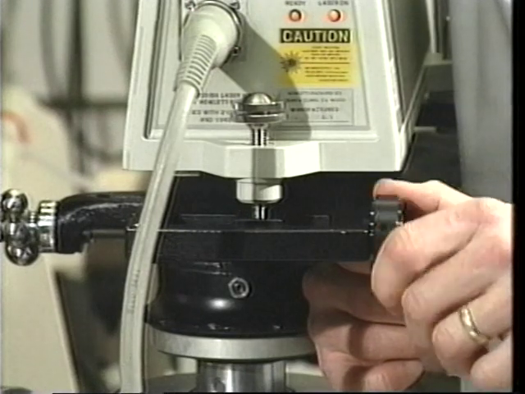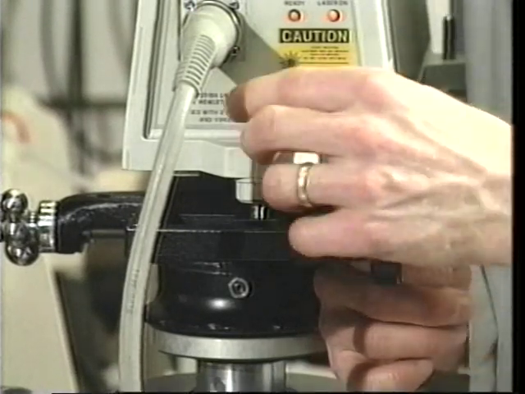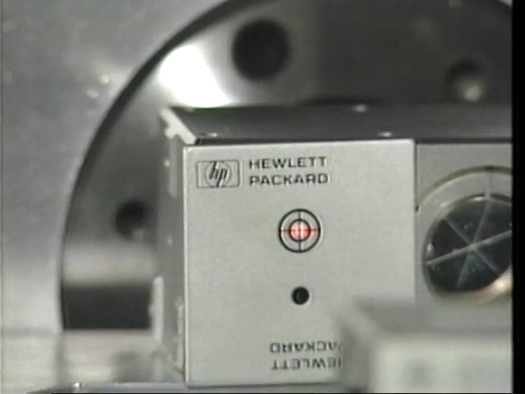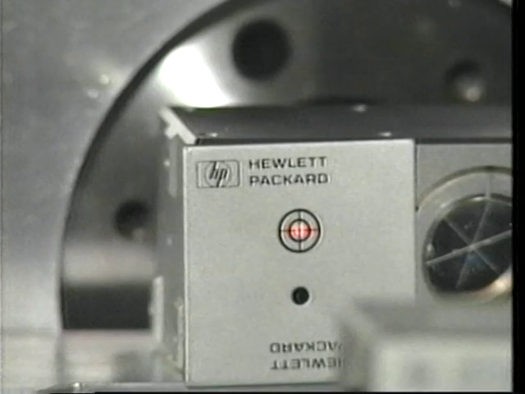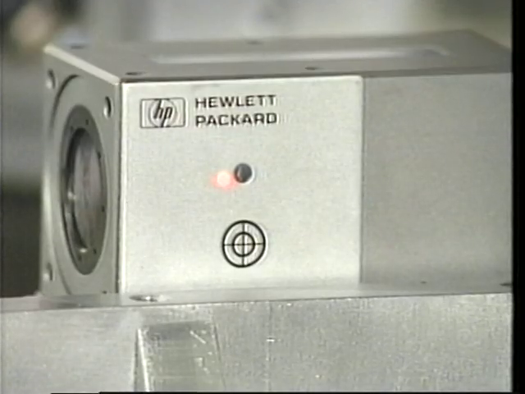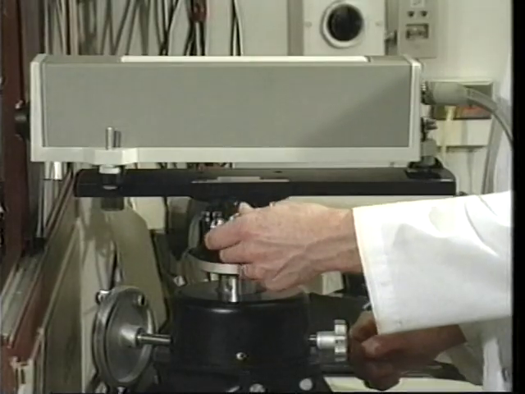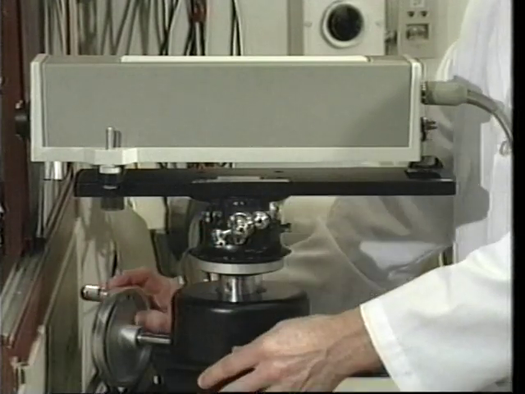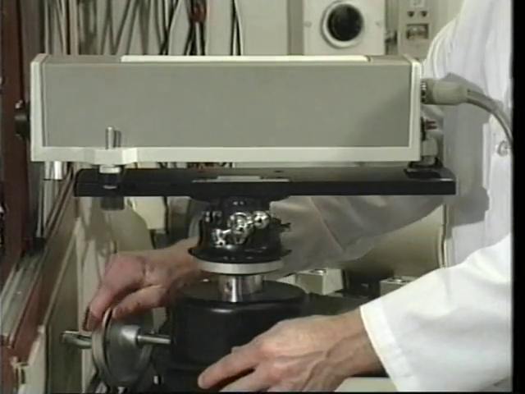Using the tripod adjustments, the laser head is rotated in the horizontal and/or vertical planes to bring the laser beam to the center of the reflector target crosshairs. Notice that the laser beam is now blocked by the target on the interferometer. With the tripod adjustments, the laser head is translated in the horizontal and/or vertical planes to bring the laser beam to the center of the hole in the interferometer target.